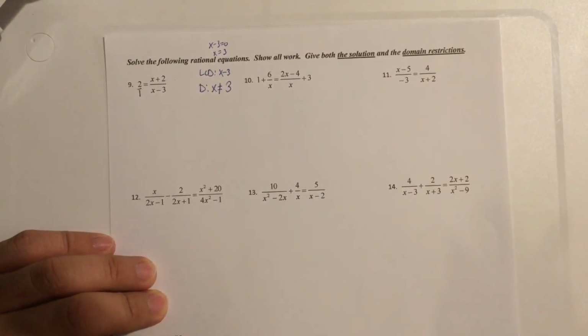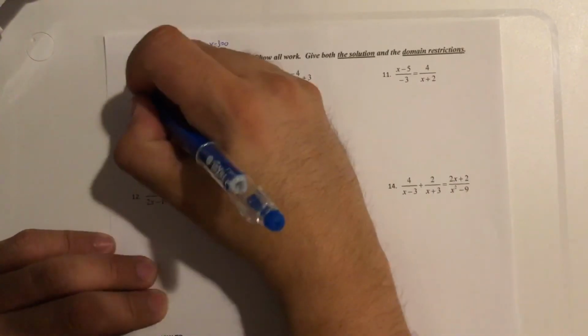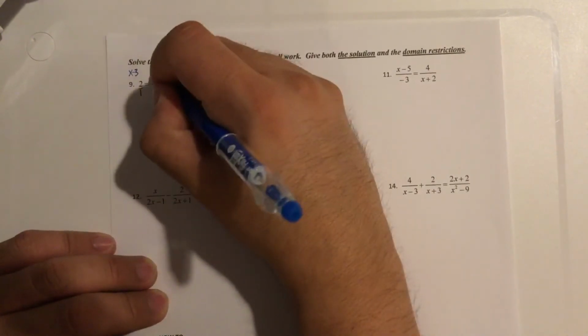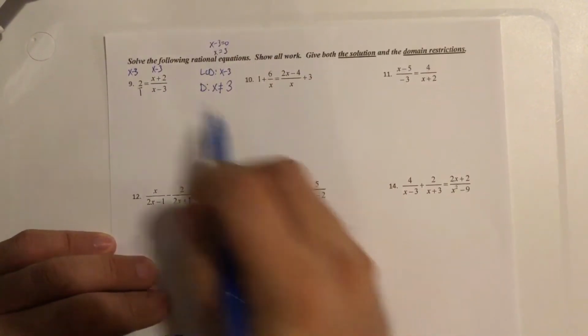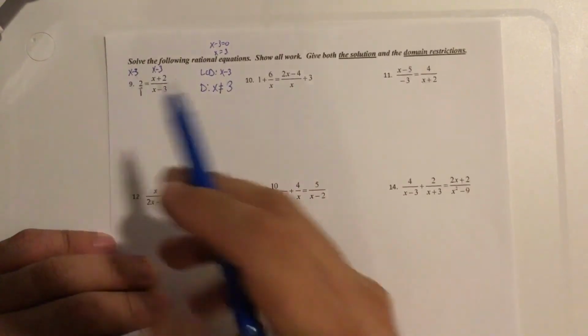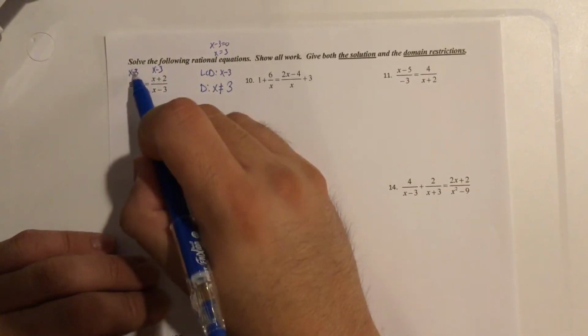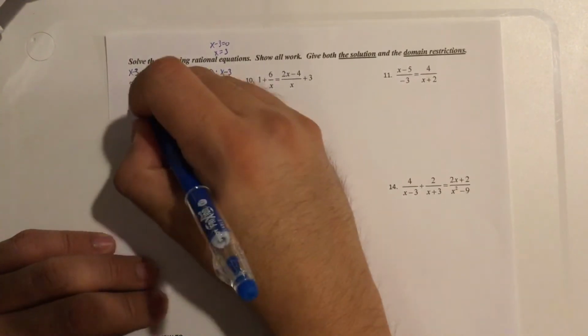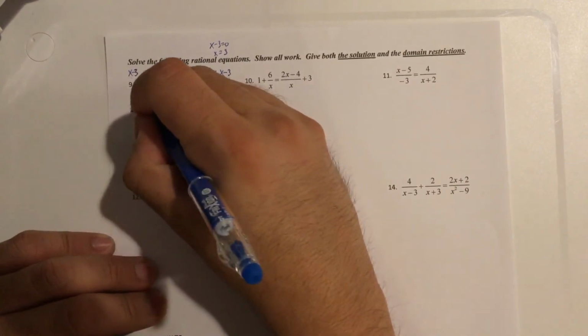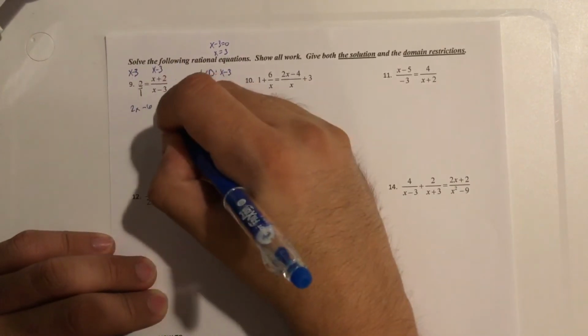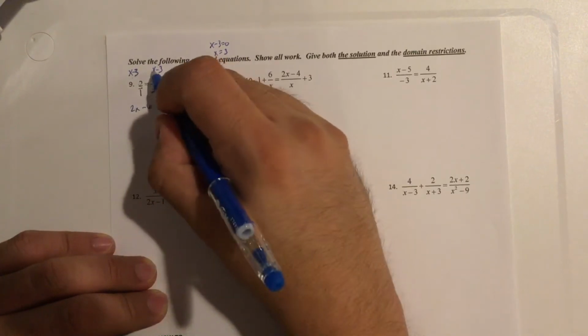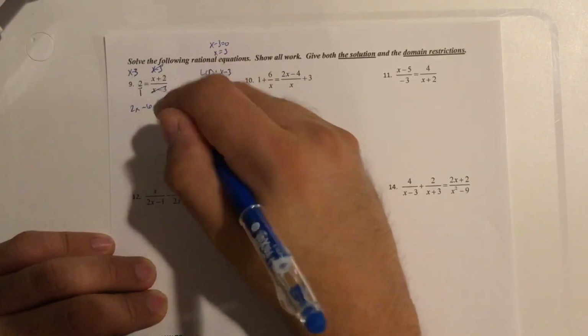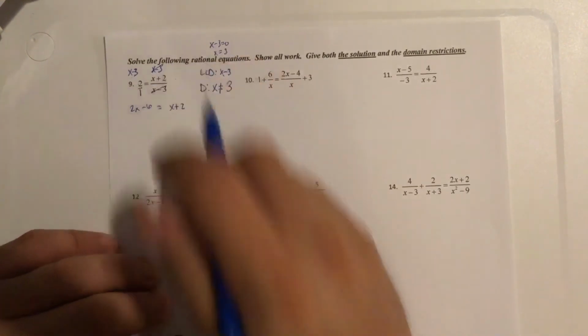Okay. Now we're going to take the LCD and place it above each fraction. So pretty much we are multiplying to the numerator x minus 3. So we see if we can cross anything out, because that is the goal of this, to get rid of the denominator. So x minus 3 times 2 is 2 times x is 2x. 2 times negative 3 is minus 6 equals, here we see the x minus 3 is canceled because that's common on the top and the bottom, leaving us with x plus 2.